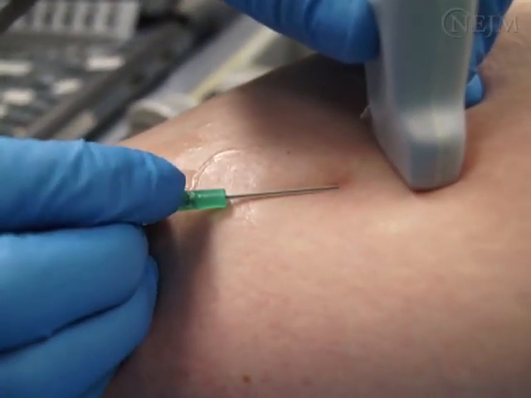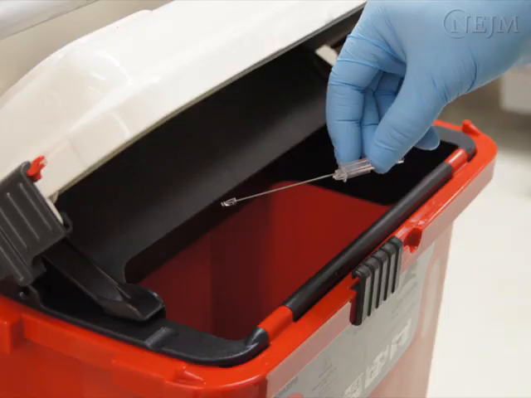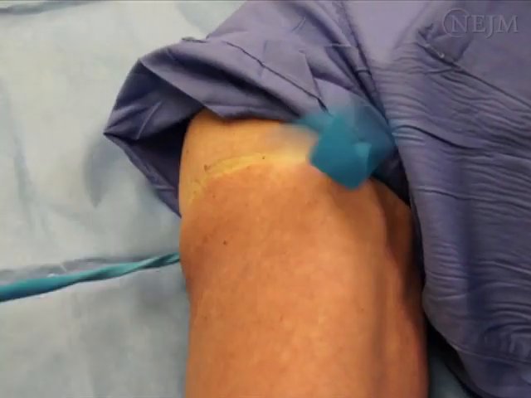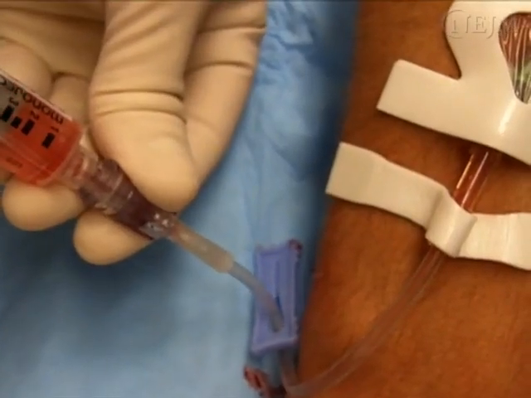Hold the needle still and advance the catheter into the vein. Remove the needle and place it into a sharps container. Remove the tourniquet. Anchor and flush the catheter as previously demonstrated.